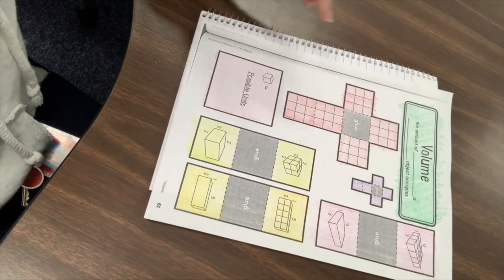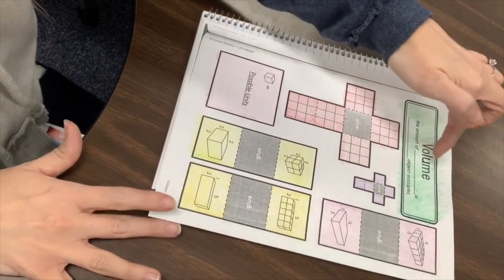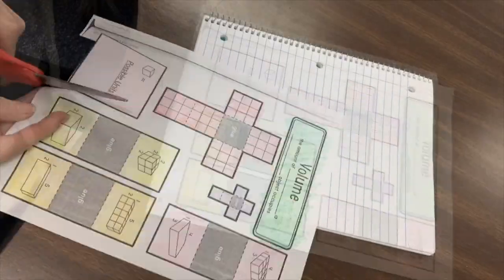Okay, next I want you to cut out all the pieces. Do not cut on any dotted lines. You should have 1, 2, 3, 4, 5, 6, 7 pieces when you're done.